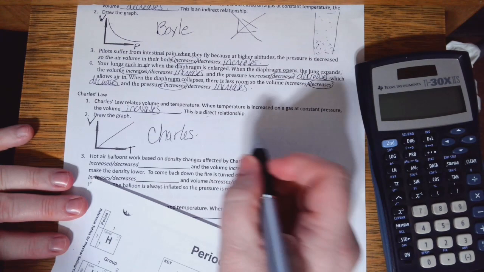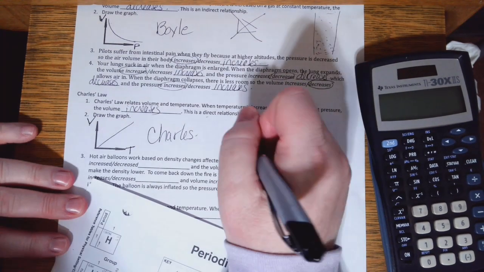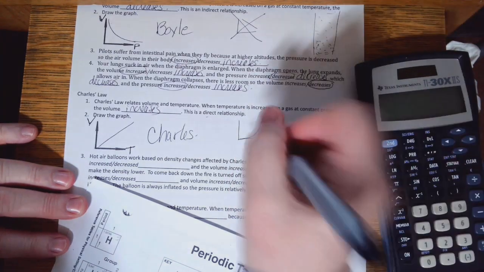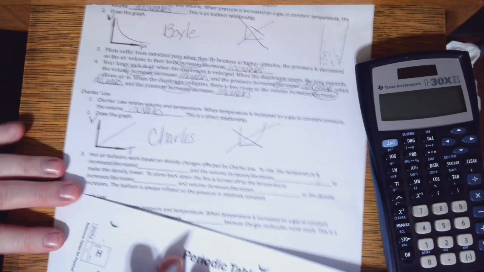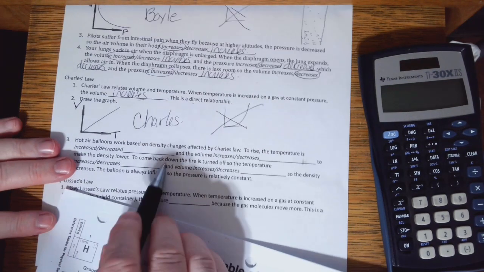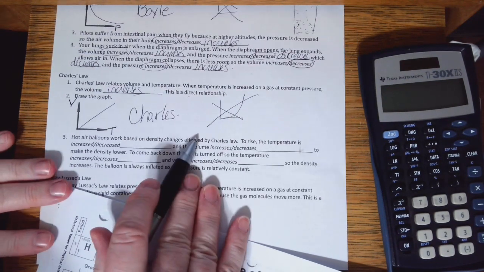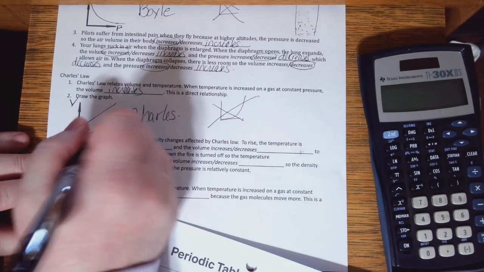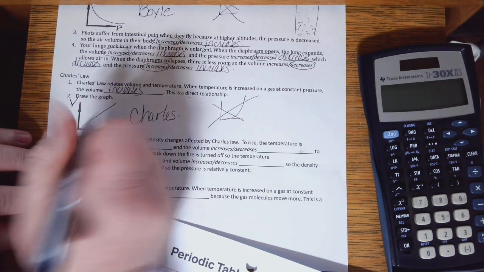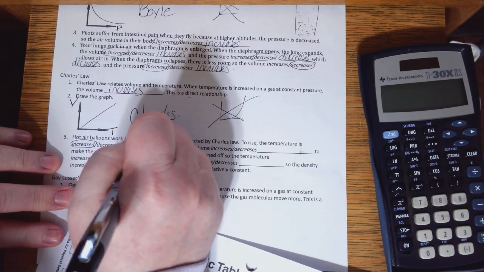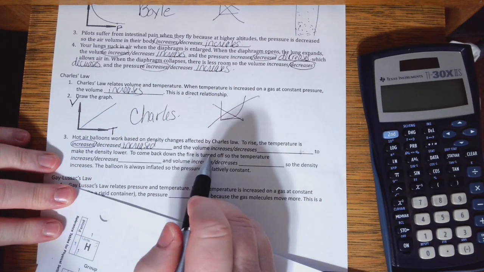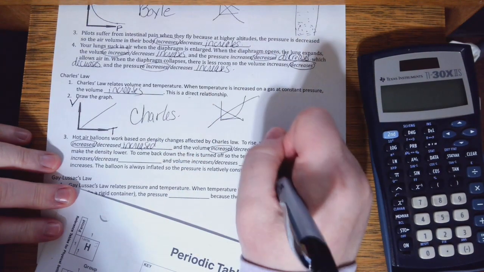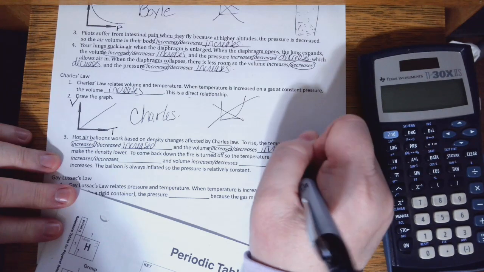Okay? Not a graph similar like this, not with that curve like this. No. Okay? So hot air balloons work based on density changes affected by Charles's law. To rise, the temperature is increased. If you think about it, they turn on the flame. And the volume, so what if they're increasing the temperature? Oh, the volume increases. The balloon inflates.